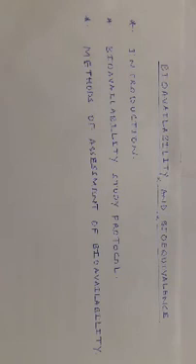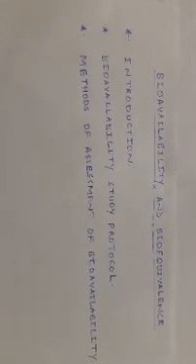So the conclusion is that bioavailability studies are generally conducted for orally administered products.